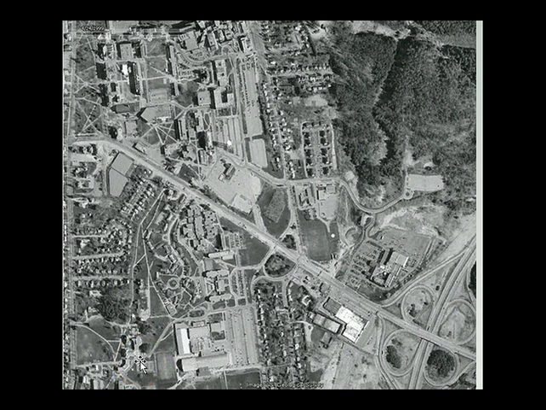What you're looking at here is a 1995 grayscale image of the UVM campus. This should look a little bit familiar to you. Here is the clover leaf coming off of I-89. You can come up Route 2 and see the funky intersection for Spear Street. Here's the Patrick Gym and Aiken. Here we are, right over here.